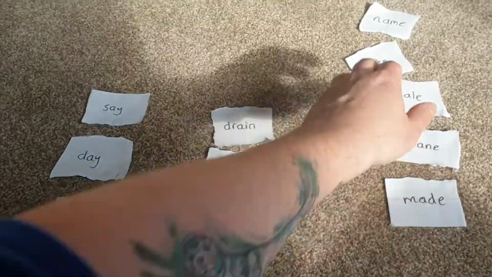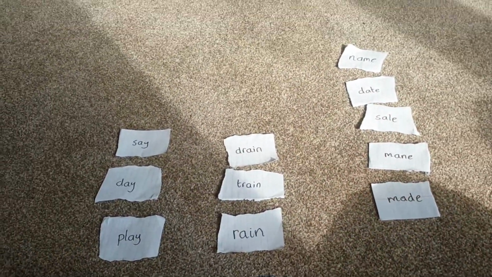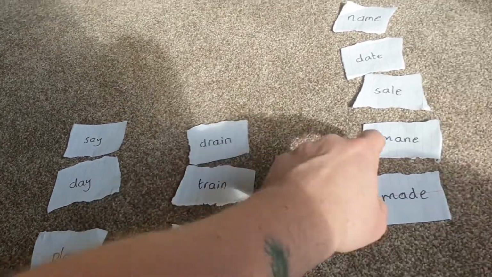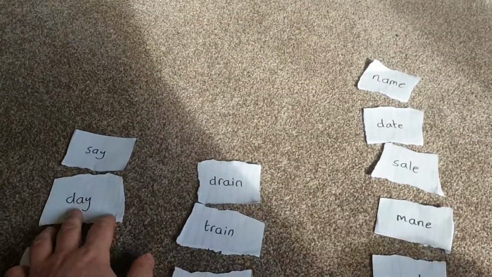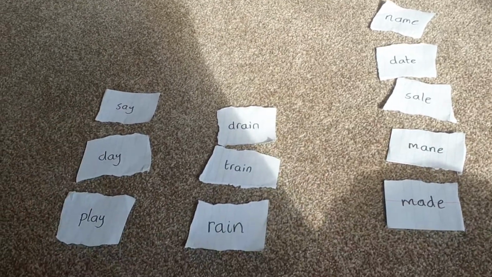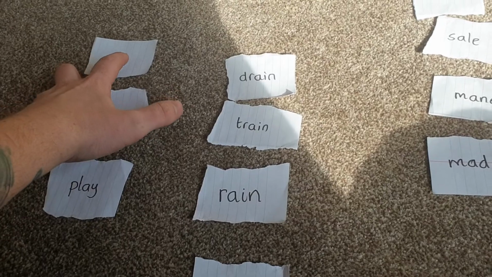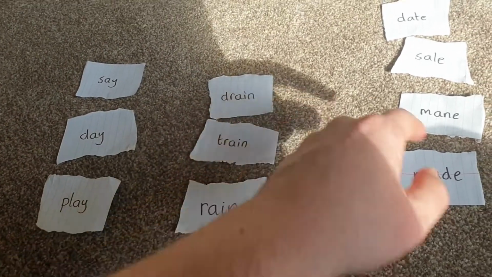Once they've sorted them into the different columns, different groups, you would say, okay, why did you pick that? Now they would explain this one AY, this one's AI, this one's AE. Then you would ask them to have a think, what sounds do all these words have? They look when I go AY, yeah, that makes an A. So they must all be A.